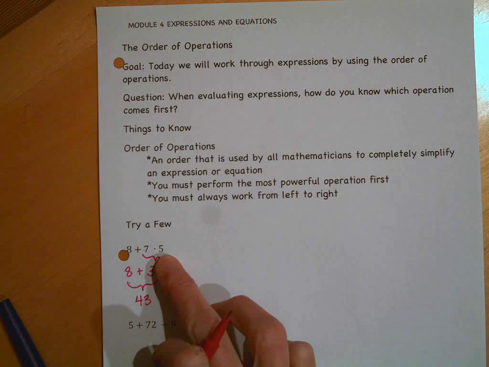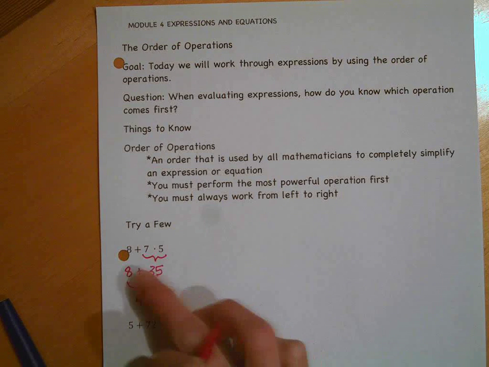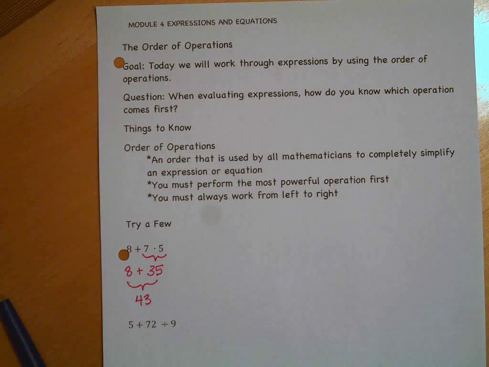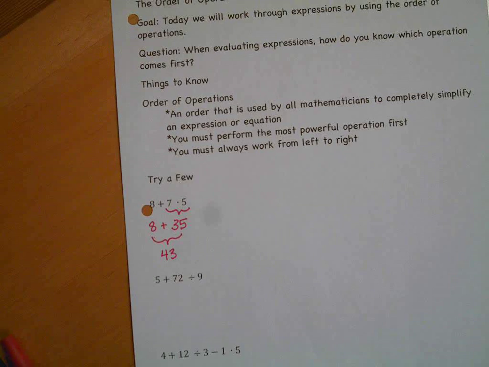Right here, 8 plus 7 times 5, 7 times 5 is 35, plus 8 is 43. So simplified, 8 plus 7 times 5 is 43. Okay, so that's how you would know how to do that. So that was really not too bad. Okay, so now let's try the next one.